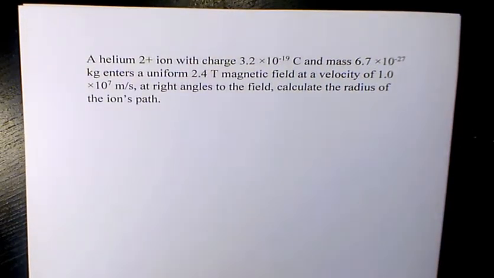A helium 2 plus ion with charge 3.2 times 10 to the power of negative 19 coulomb and mass 6.7 times 10 to the power of negative 27 kilograms enters a uniform 2.4 Tesla magnetic field at a velocity of 1.5 times 10 to the power of 7 meters per second at right angles to the field. Calculate the radius of the ion's path.